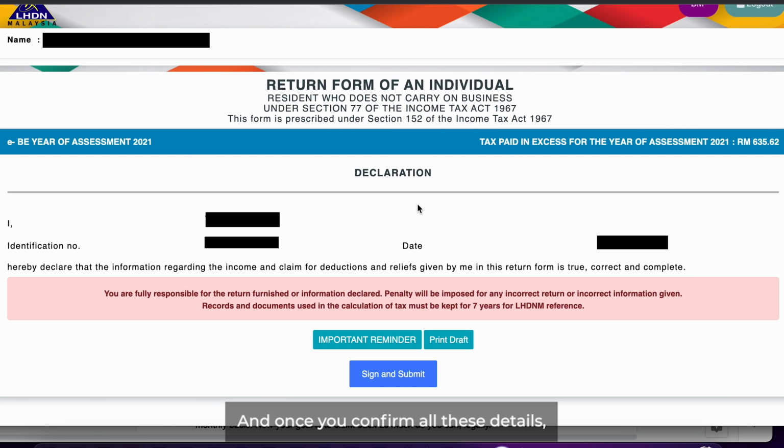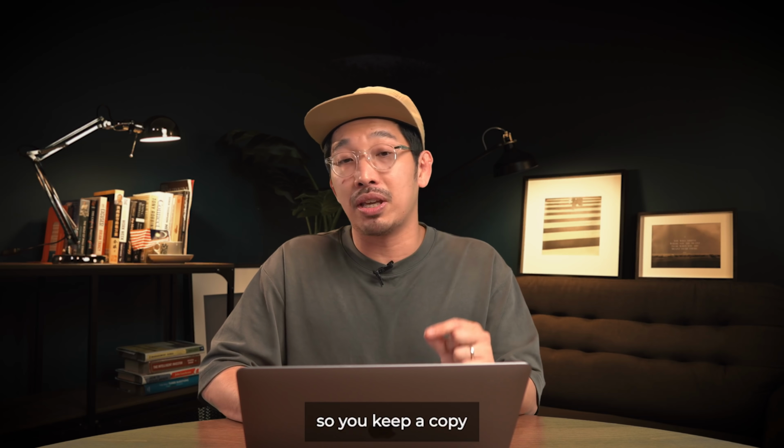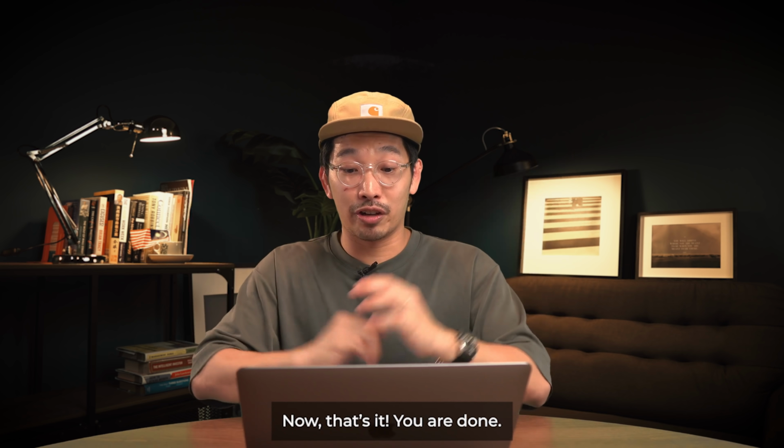And once you confirm all these details, make sure that your name and IC number are correct and the date is correct. Then what you need to do is print draft. Make sure you print the draft so you keep a copy of what you have filed. Then click sign and submit. Now that's it, you're done. You filed your income tax.